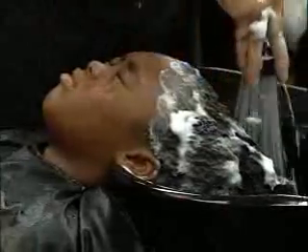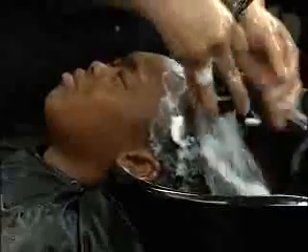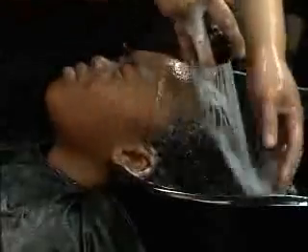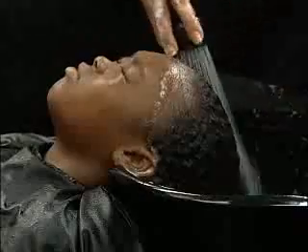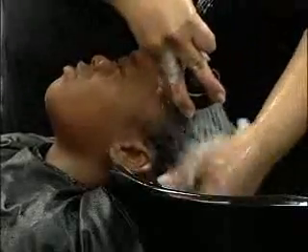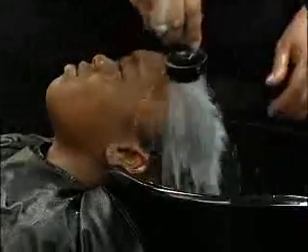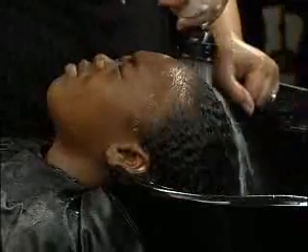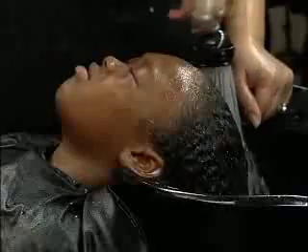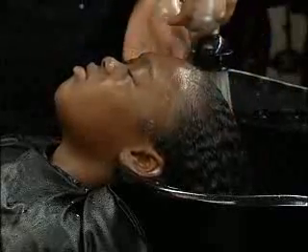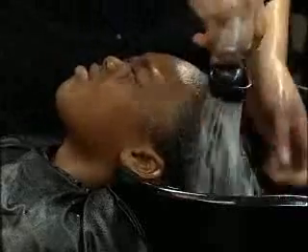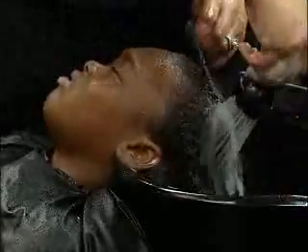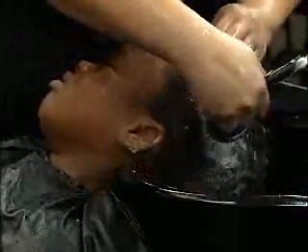So we're going to rinse Brianna's hair off thoroughly, removing all the shampoo so that we can put her conditioner on. And it's important that you rinse all that shampoo off because product can leave behind a residue that resembles dandruff. So you want to make sure that even when you're rinsing off your conditioner that you do a thorough rinse. If you have to lift that hair up, do so.